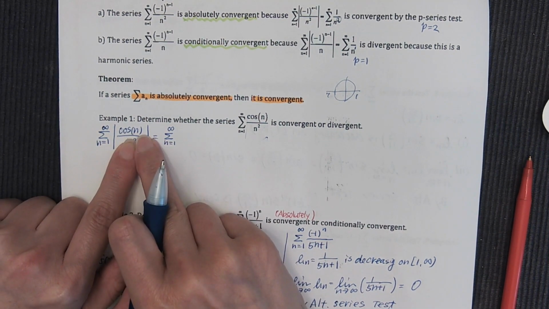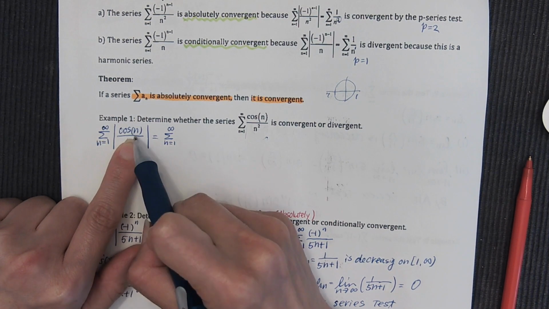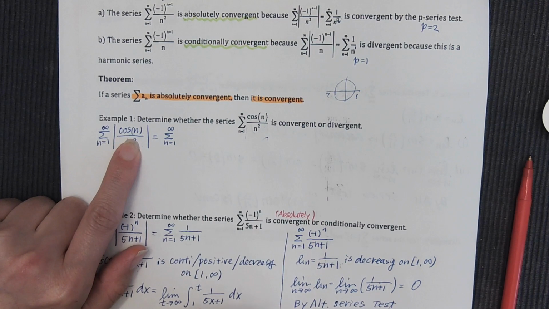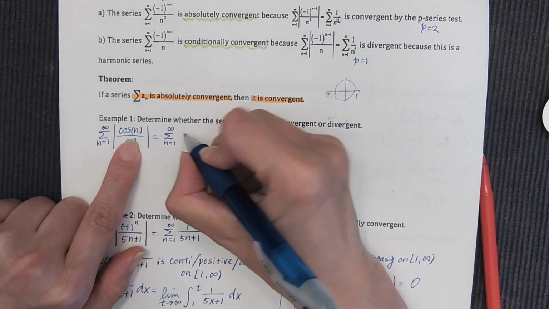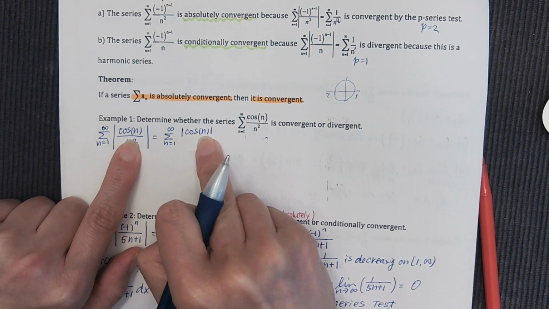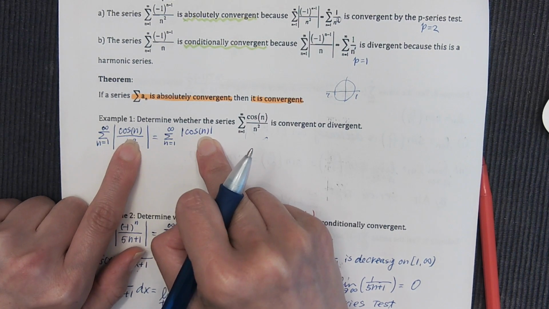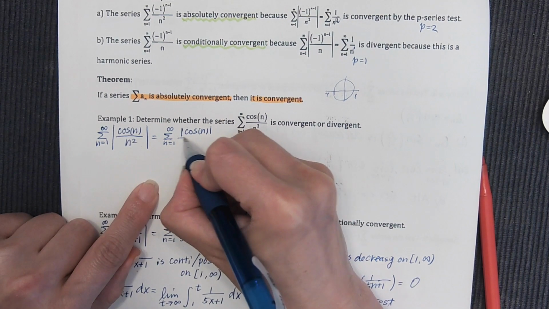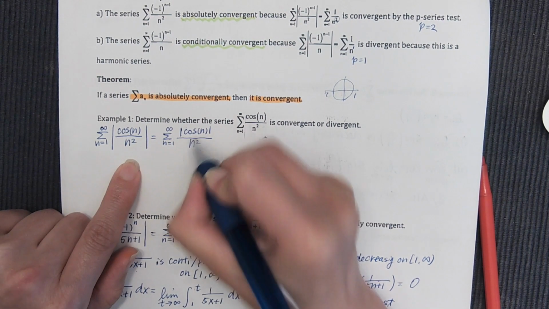The problem I have is this guy, because cosine 1, cosine 2, cosine 3, cosine 4, we don't know whether it can be positive or negative. So that's why I have to keep the absolute value, because we don't know which one is happening. But n squared is fine. It's always a positive number.